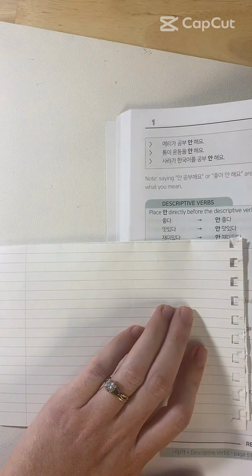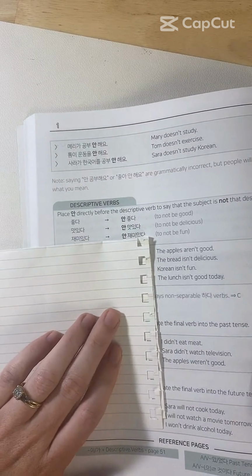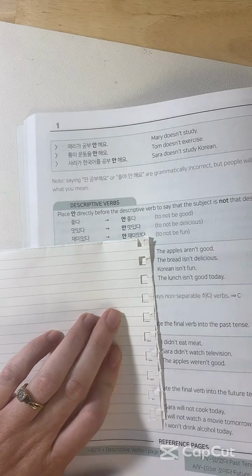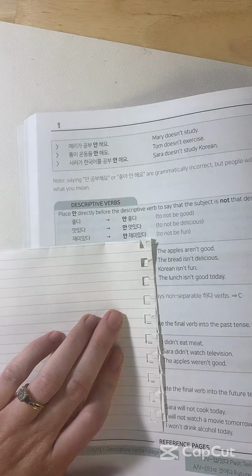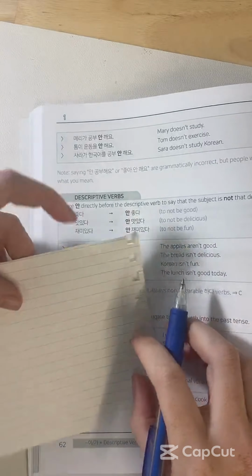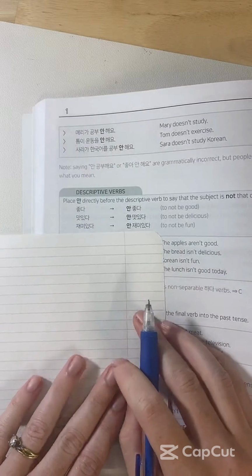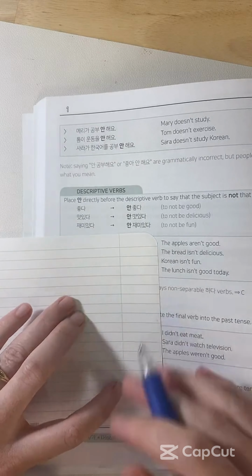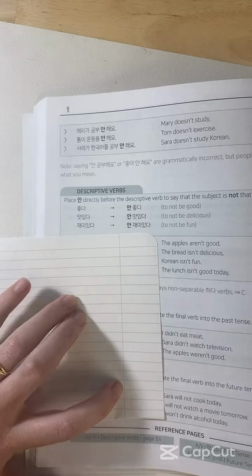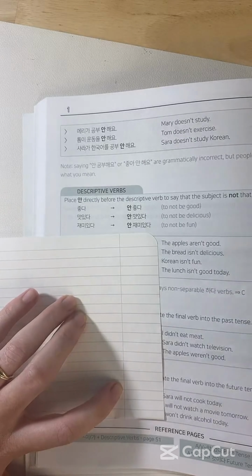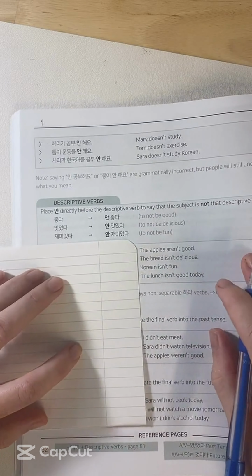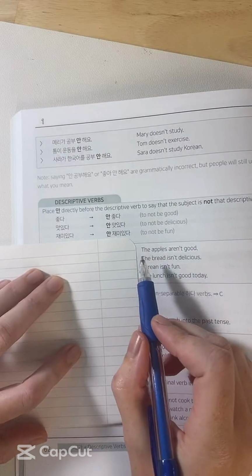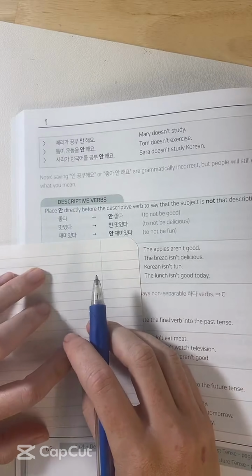Yeah, and that's a very good point. 안 재미있어요, it's more natural to say 재미없어요, which is the opposite form of 재미있다, 재미없어요. And 맛없어요 as well. Also, it's not tasty. 맛없어요, 재미없어요 are also good to know. All right, so how do we say the apples aren't good?